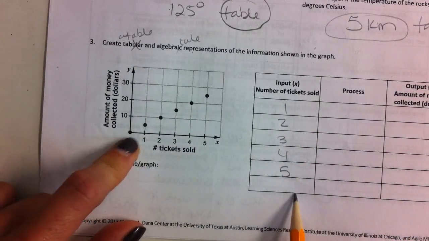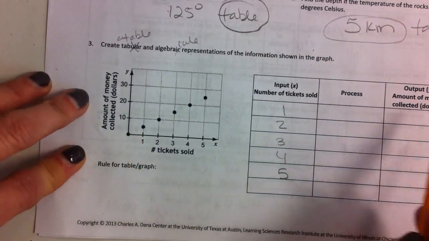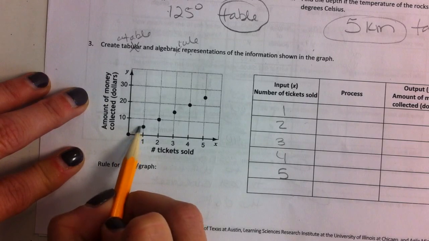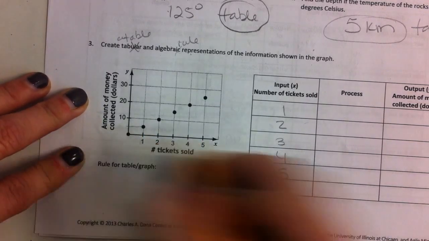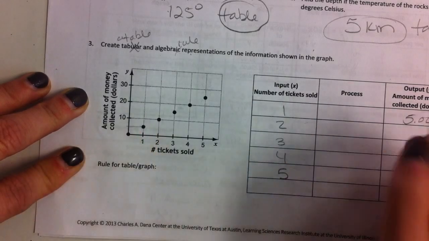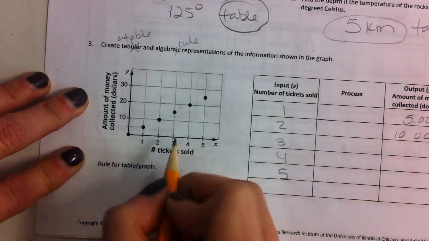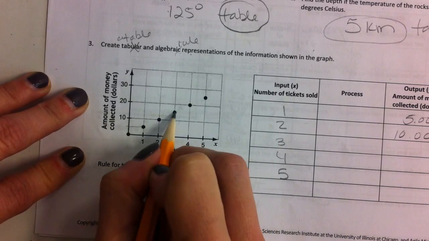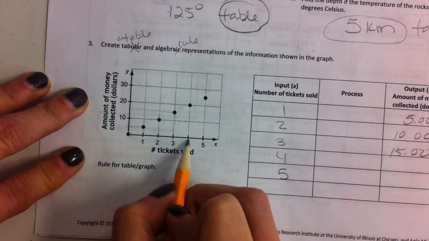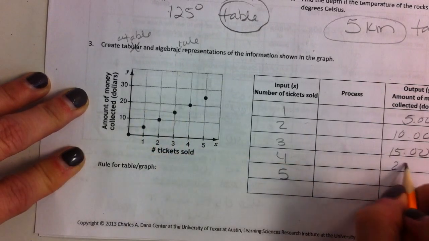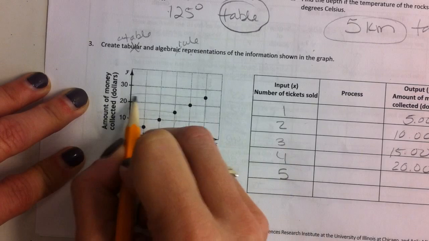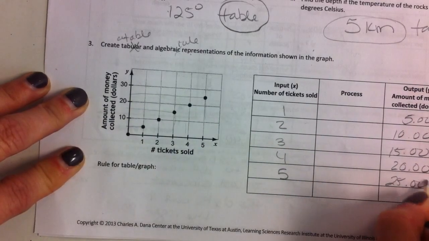Let's think about what we have to put here. Now, the output is the amount of money collected. So let's see, I say that's just about $5. So $5. At 2 tickets, it's exactly $10. At 3 tickets, I'd say 3 tickets is right about $15. 4 tickets, according to the graph, is exactly $20. And 5 tickets is just about $25.